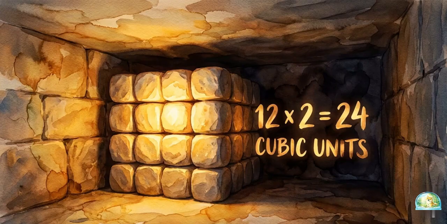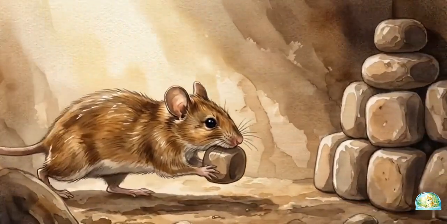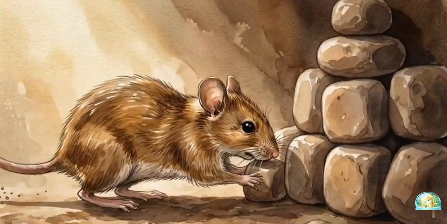With a 12-cube base stacked 2 layers high, we multiply 12 by 2. The volume of this first chamber is 24 cubic units. Finding volume is essentially counting every single spatial unit packed inside a shape, with no gaps left empty.